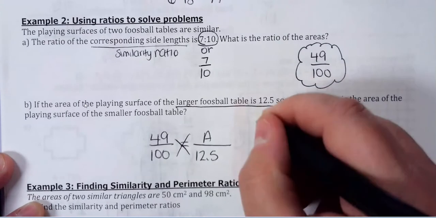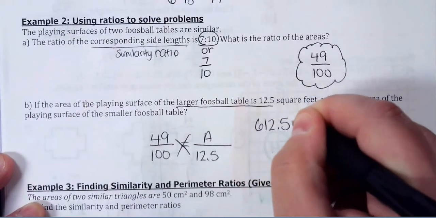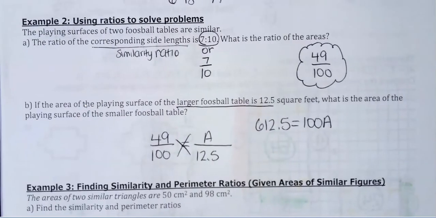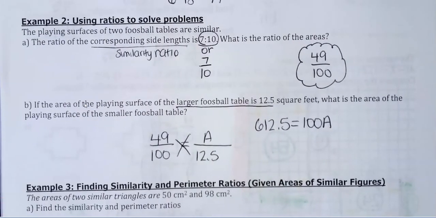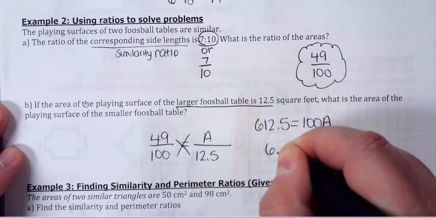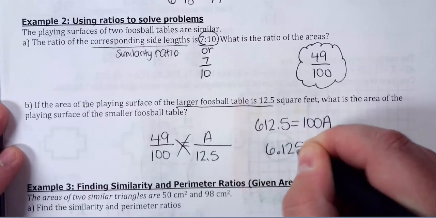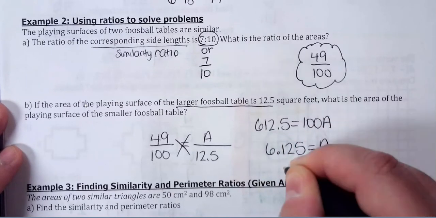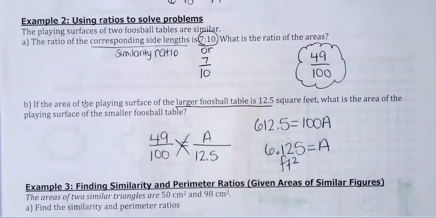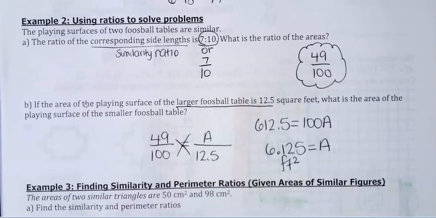All right, I got 612.5. My other cross product would be 100 times my area of my smaller foosball table. So I'm going to divide that by 100. And I'm just going to go ahead and fully write this out. It would be 6.125. And this would be square feet or feet squared. Since I have a label, I'll go ahead and put that in there for the smaller foosball table.